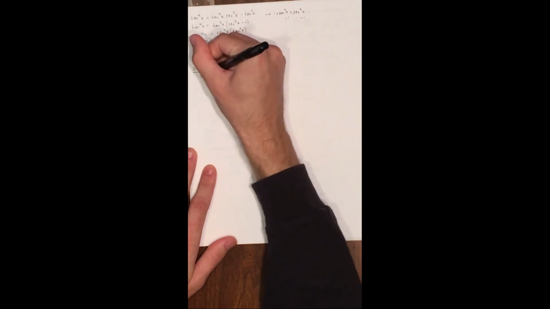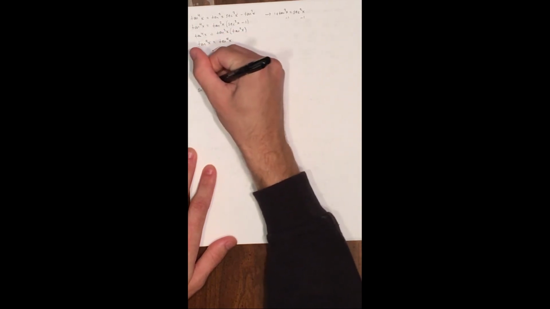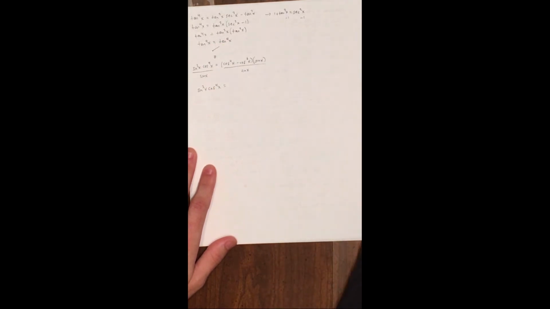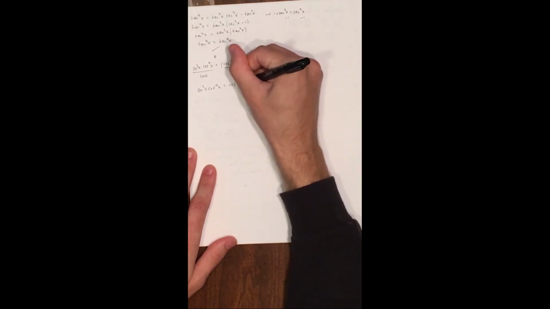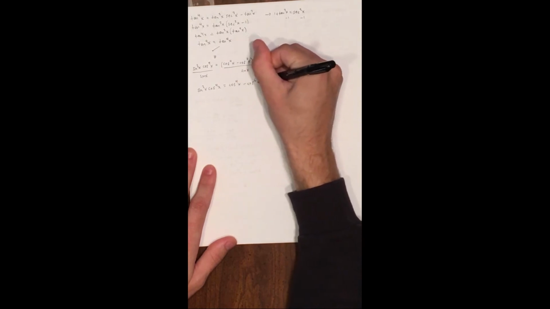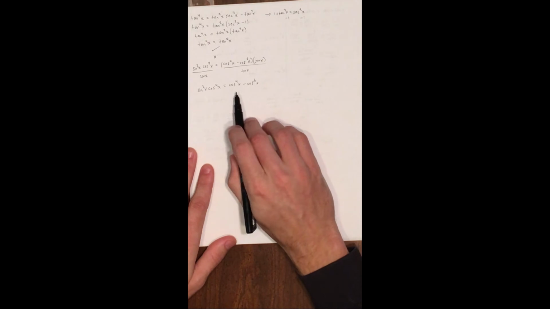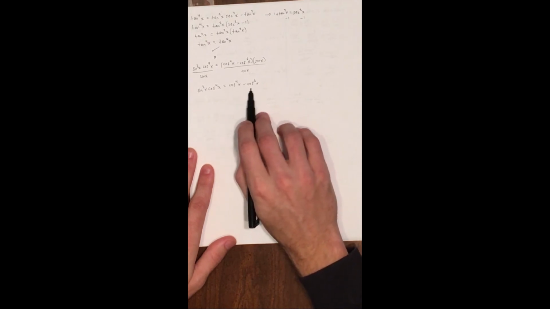So we have sine squared of x times cosine to the fourth of x equal to cosine to the fourth of x minus cosine to the sixth of x. Well, now we want to look at factoring again, because we have two terms on our right side that are both cosine, so we can factor out the common factor.